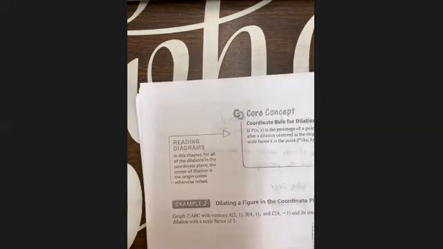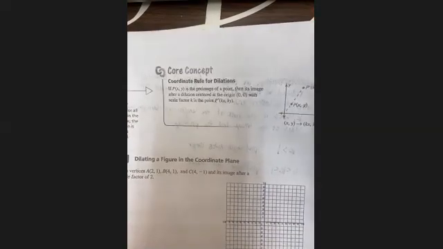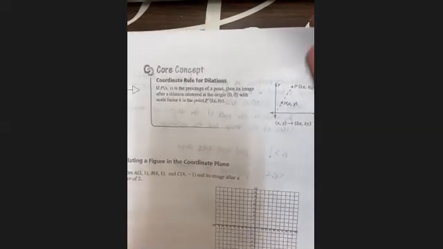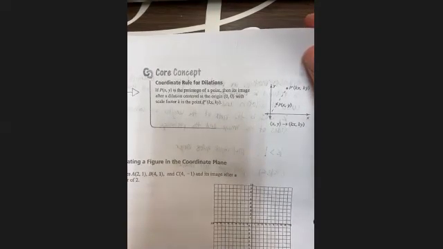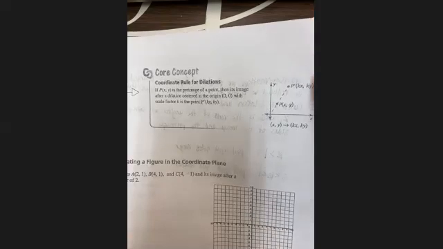So the coordinate rule for a dilation then. If P at X comma Y is the pre-image of a point, then its image after dilation centered at the origin 0, 0 with scale factor K is the point P prime where it is Kx comma Ky. So we're going to multiply the X and the Y values by whatever our scale factor K is.